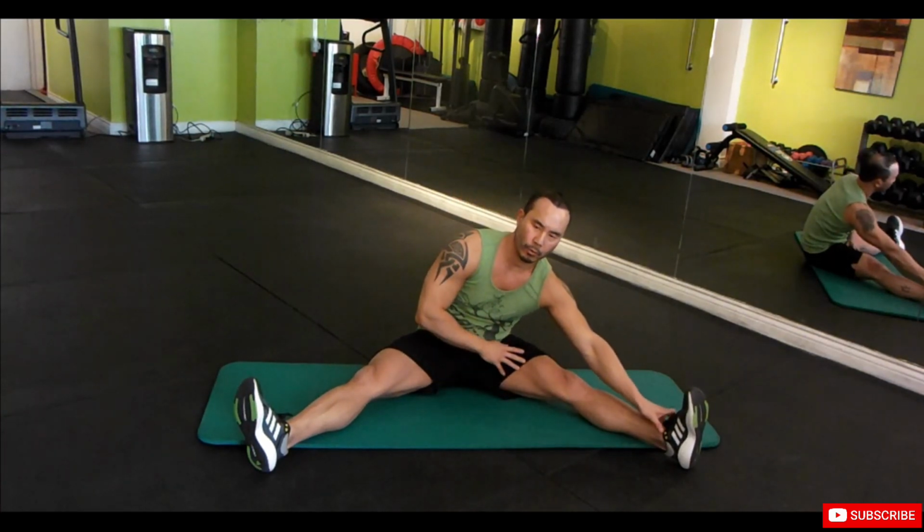Let's start with stretching your hamstrings. Sitting upright with legs open, reach with your left hand towards your left ankle. Hold and breathe for 15 to 20 seconds and keep your back straight.